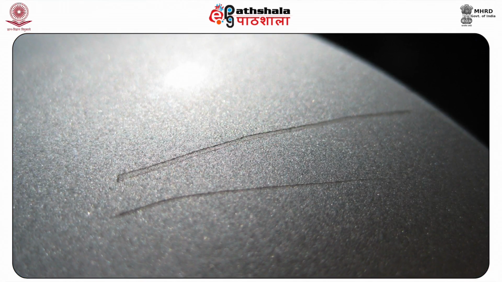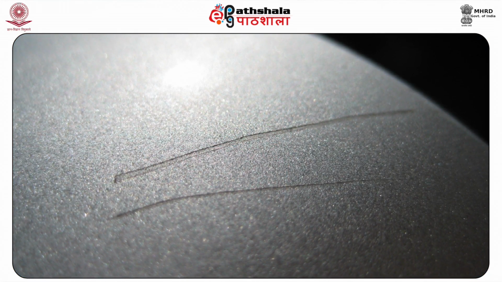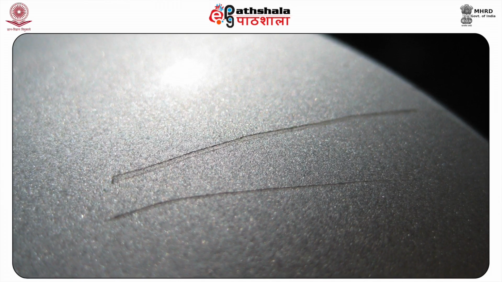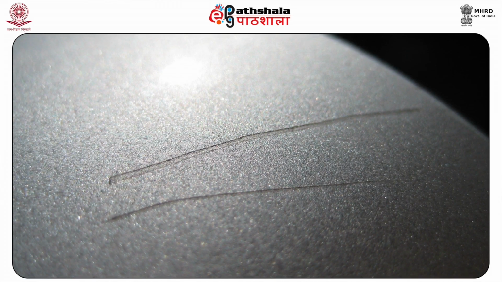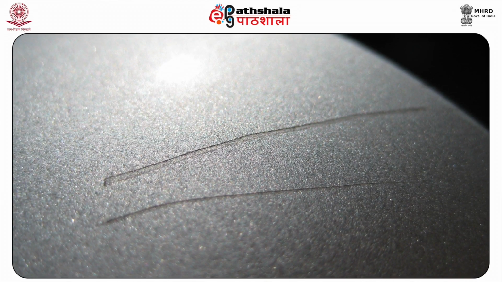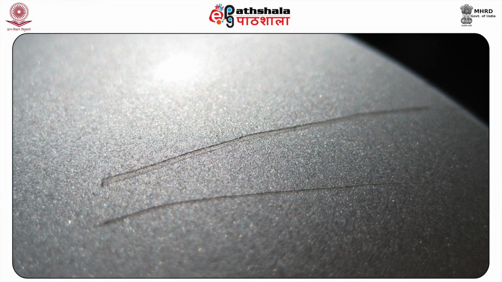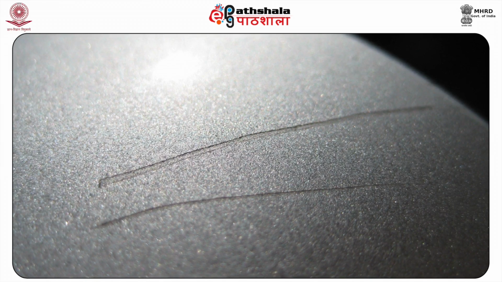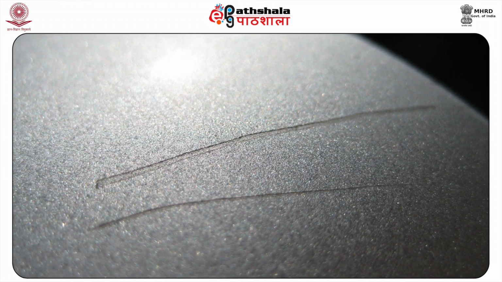Imperfections, flaws, or minor damage in the surface of the glass, such as scratches, bruises, or etching, reduce the tensile strength at those points in the surface.